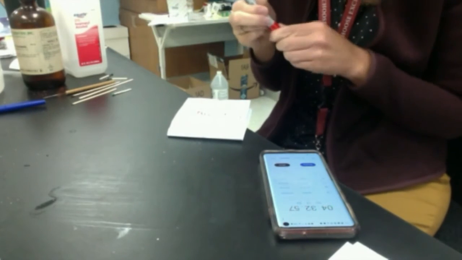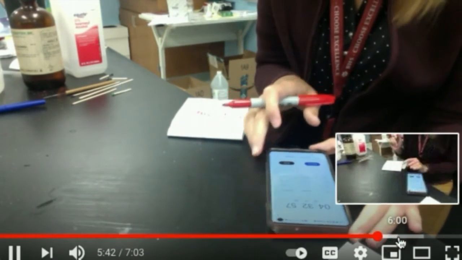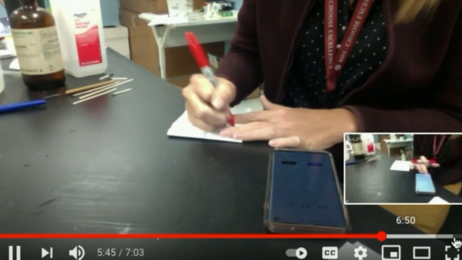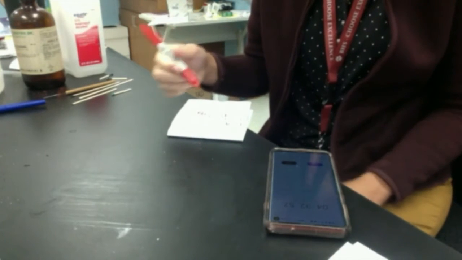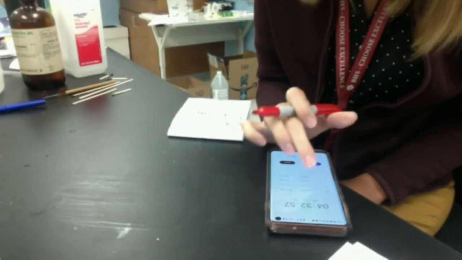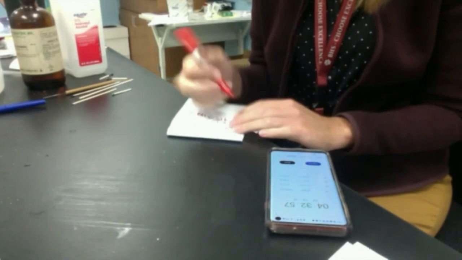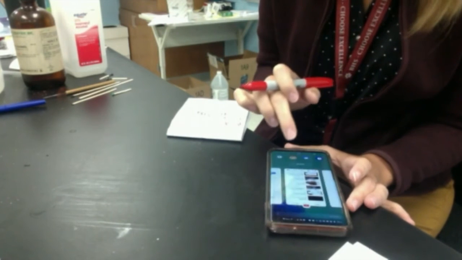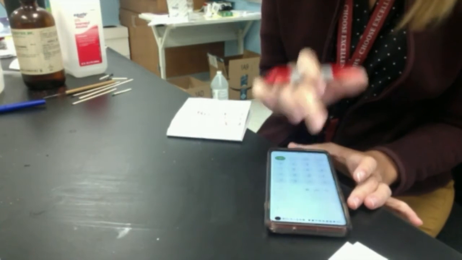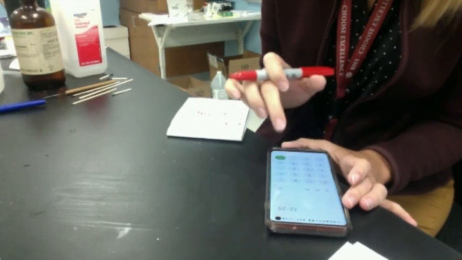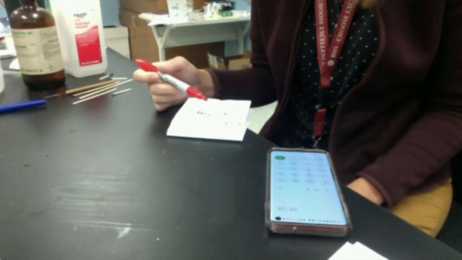So for those times that you'll need to record, let's do some math. Overall, the butanol took 4 minutes and 32 seconds. That was the easy one because that's what my timer just says there. As far as the propanol, we need to subtract 28 seconds from that, so 32 minus 28 is 4. So the propanol took 4 minutes and 4 seconds.